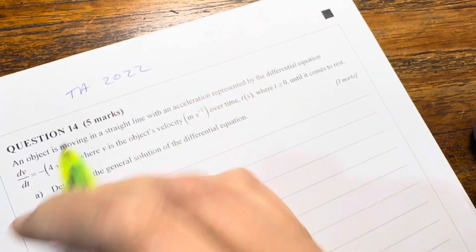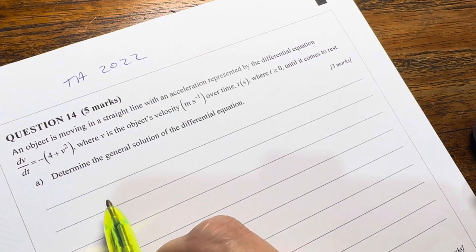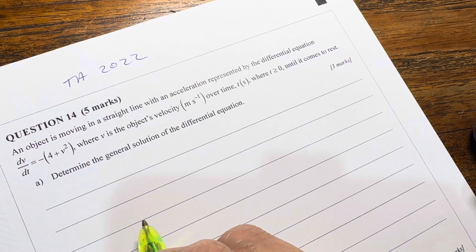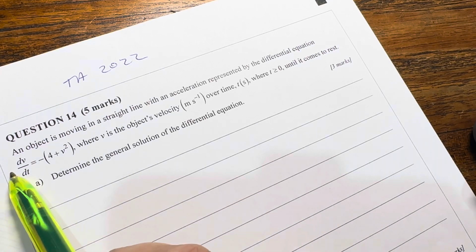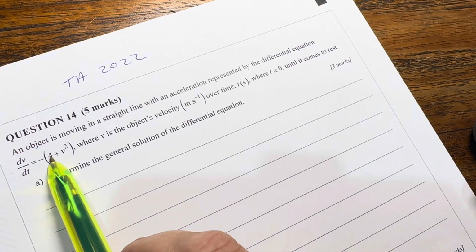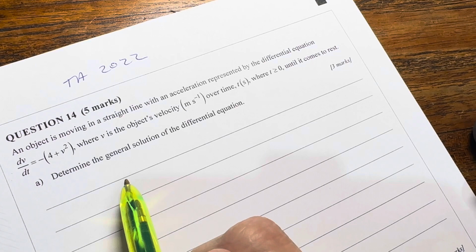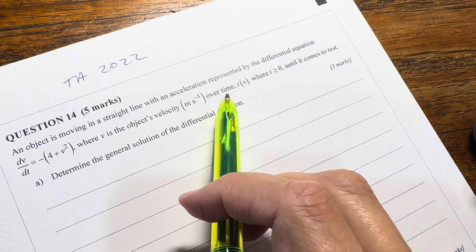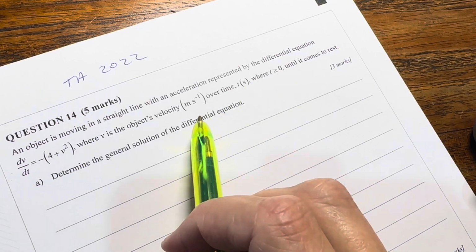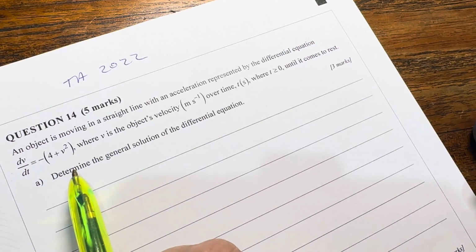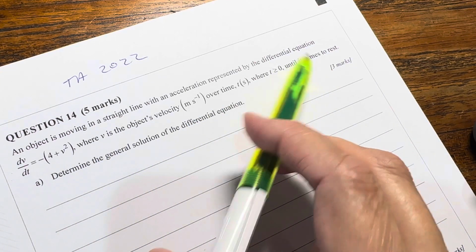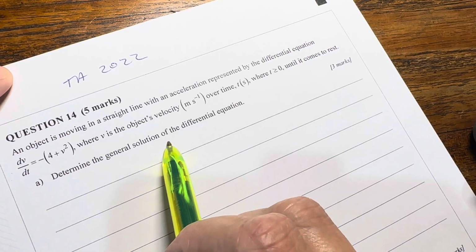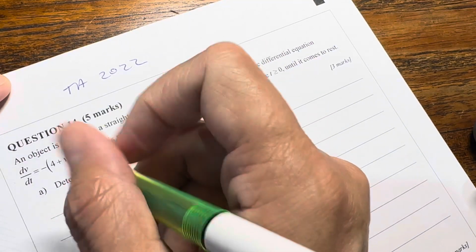Tech Active 2022, question 14. An object is moving in a straight line with acceleration represented by the differential equation dv/dt equals negative 4 plus v squared, where v is the object's velocity over time, t is bigger than 0, until it comes to rest. Determine the general solution of the differential equation.